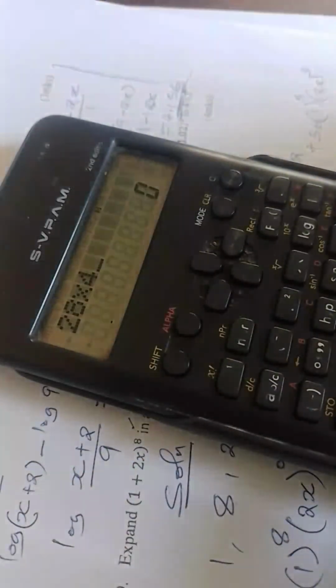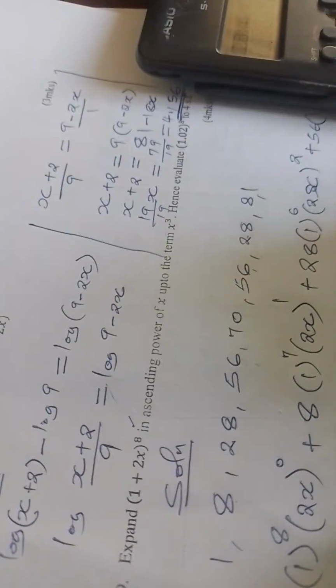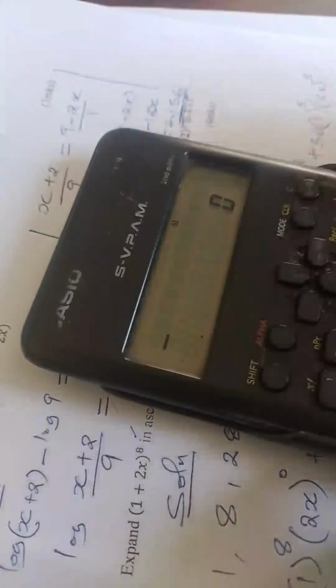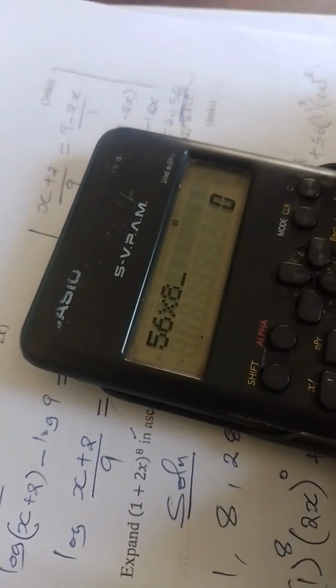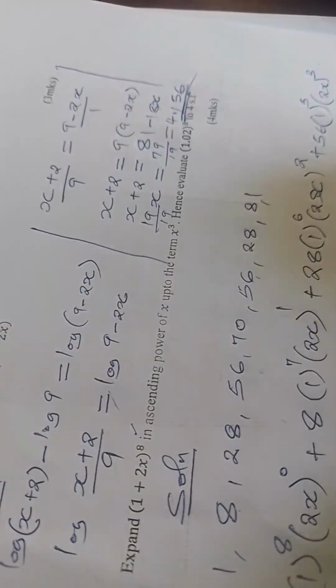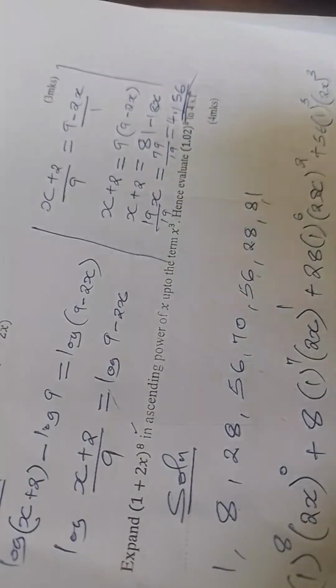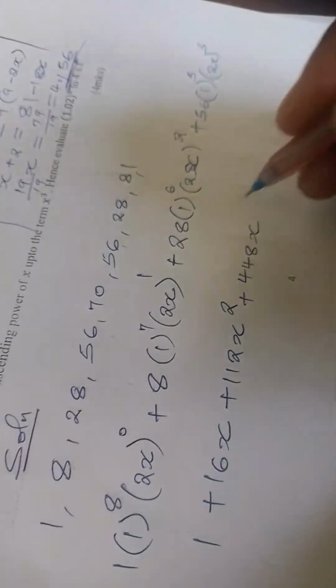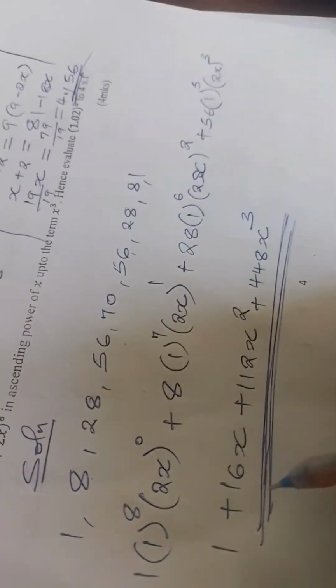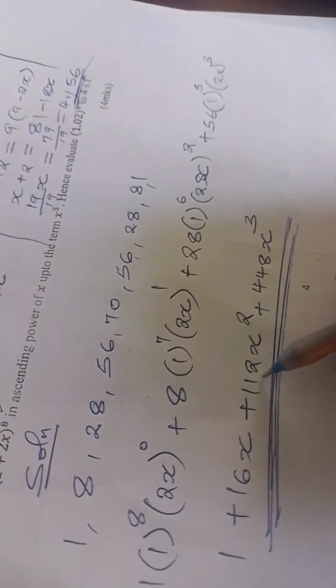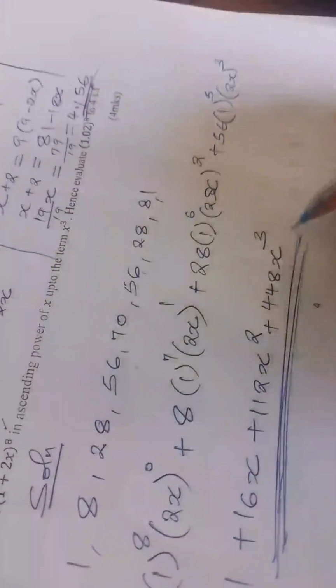So 28 times 4 is the same as 112x raised power 2. Then this one plus this one will be 56 times 8. 56 times 8 will be 448x raised power 3. This one will be 1 plus 16x plus 112x squared plus 448x raised power 3.